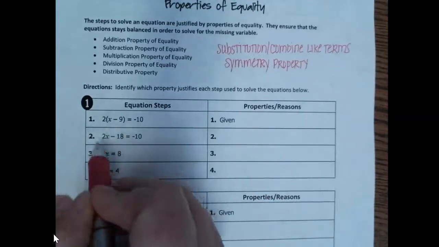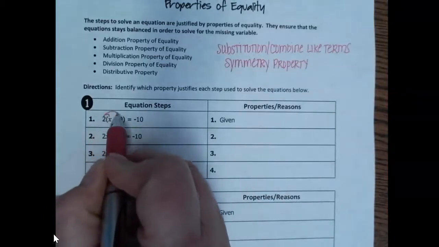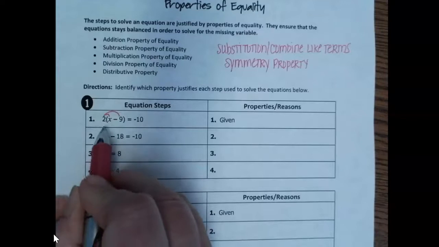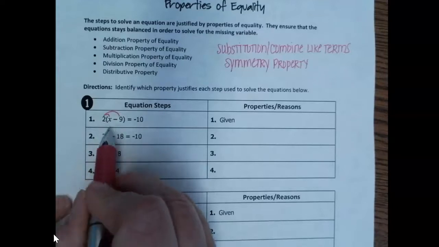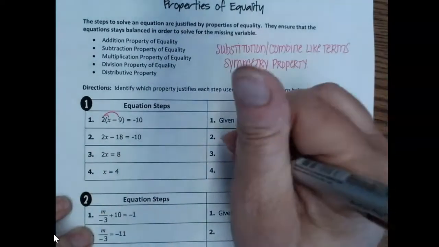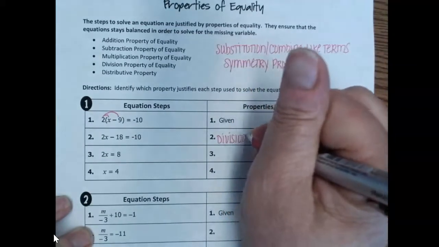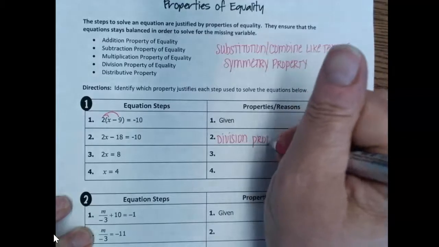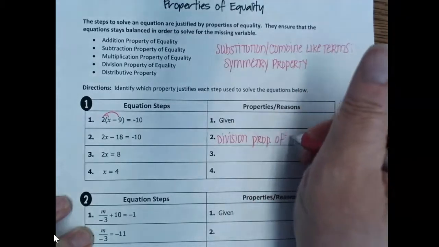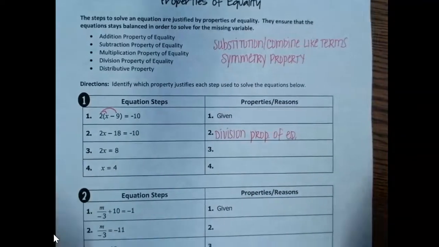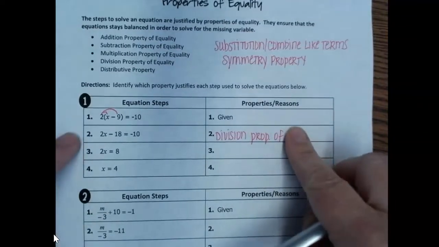So it looks like they distributed the 2 through because that was 2 times the difference of, and now it's 2x minus 18. And what allows us to do this is our distributive property of equality. So this is my reason for being allowed to do this.